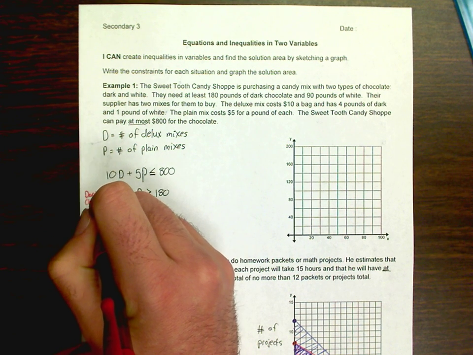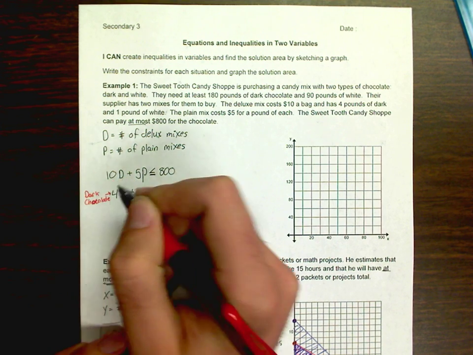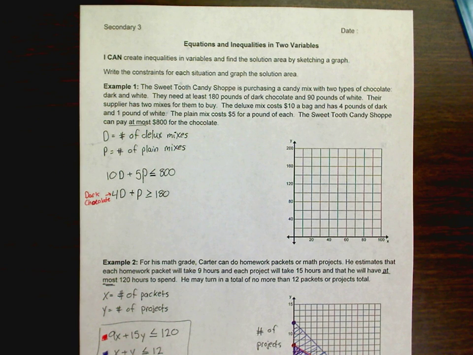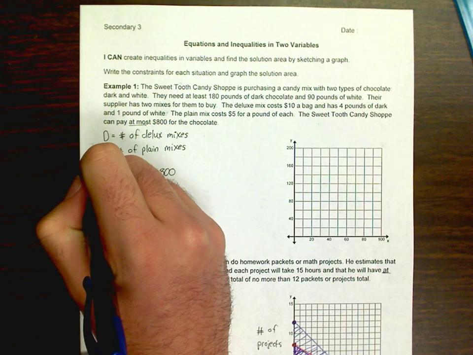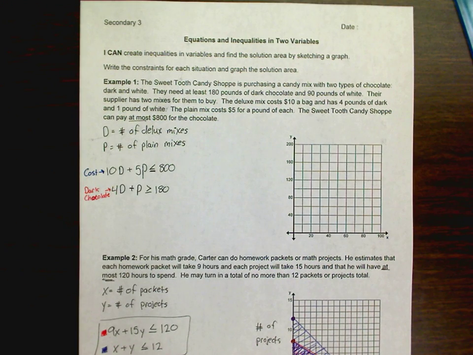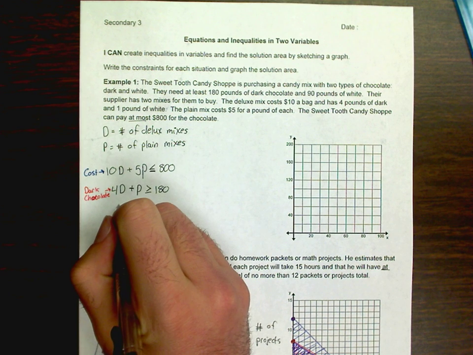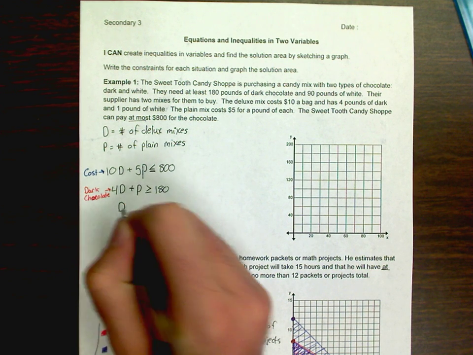Right there. Okay. And this, I should probably mention, is my cost. So I need another equation for the white chocolate, I guess. So in every deluxe pack there is 1 pound of white chocolate. So if it helps keep it clear, you can put 1D.